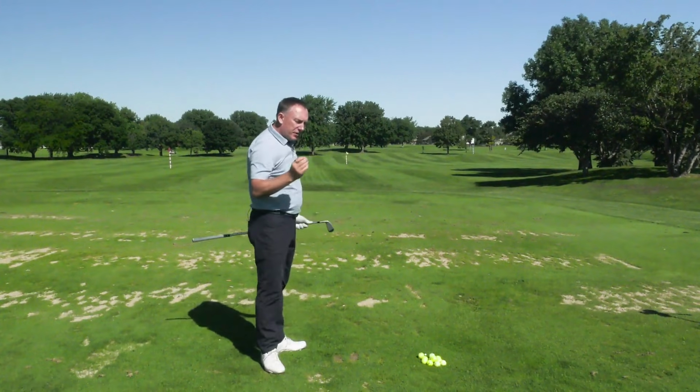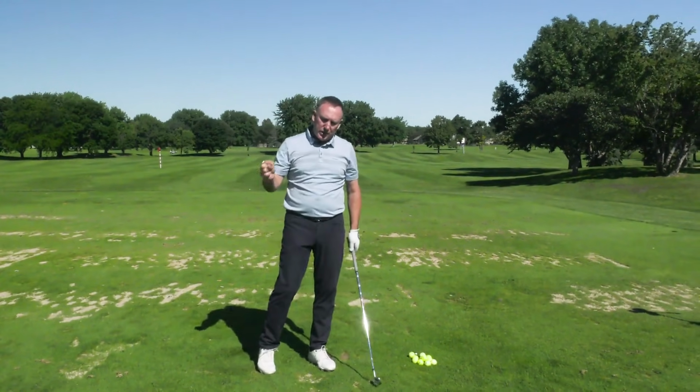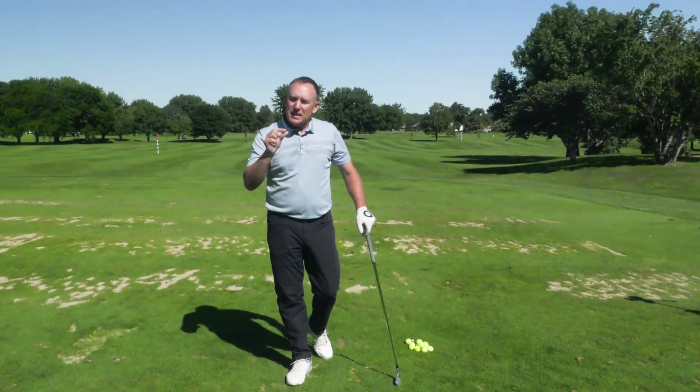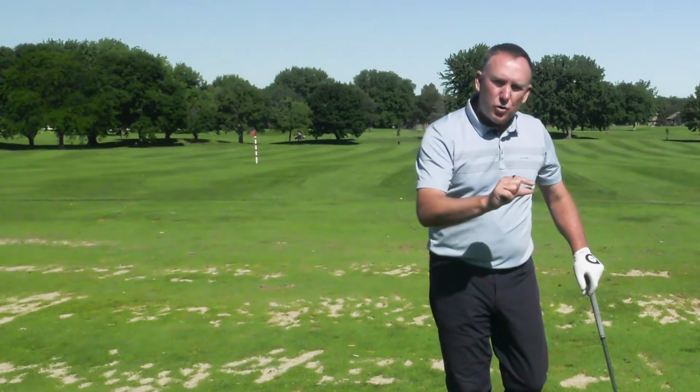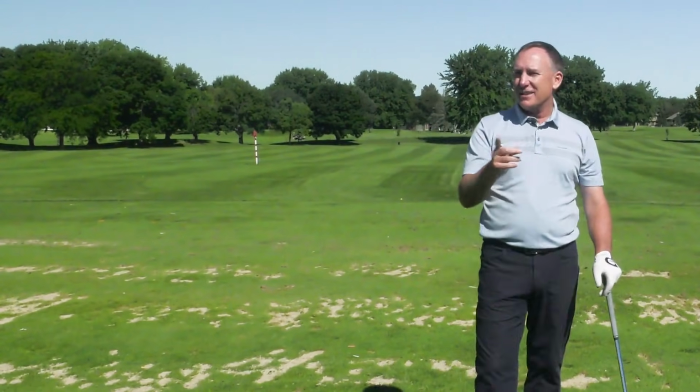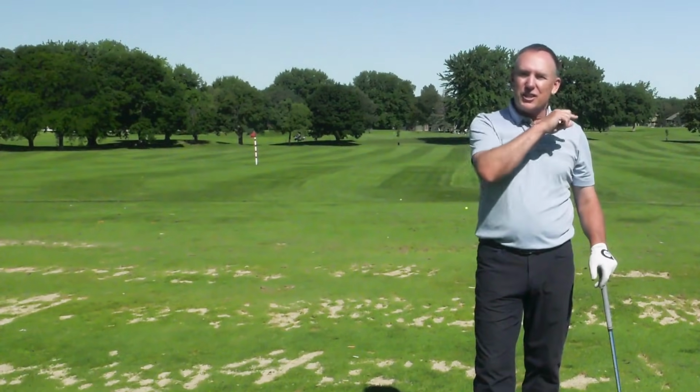So the reason that there's a disconnect between your practice swing and your actual swing is that you haven't tied in a phrase. Tie in a phrase, one or two words, and take that to the actual swing when you hit the golf ball, and you'll find that those practice swings look just like your actual swing.